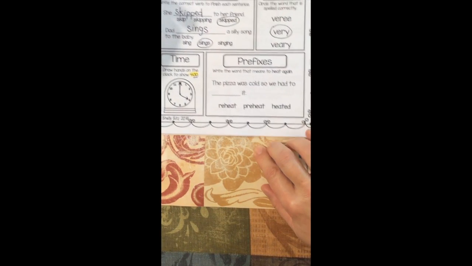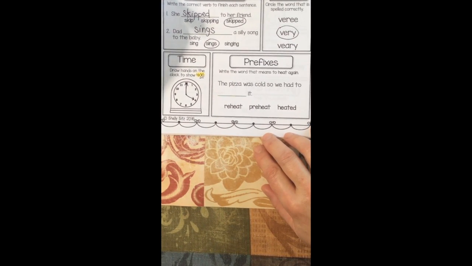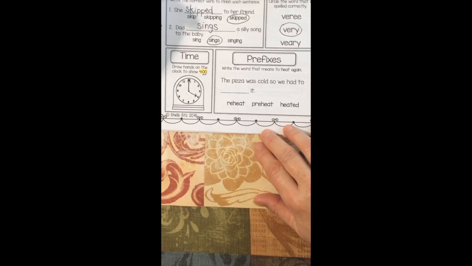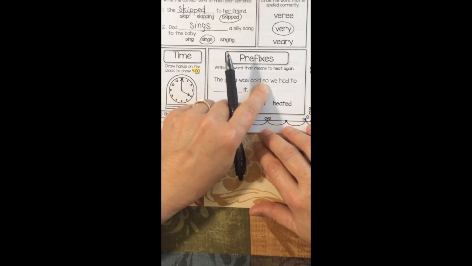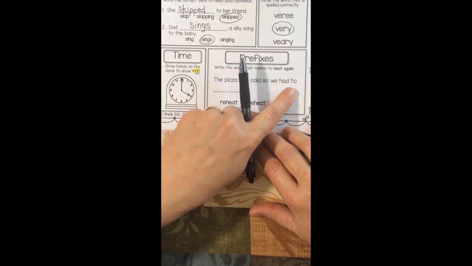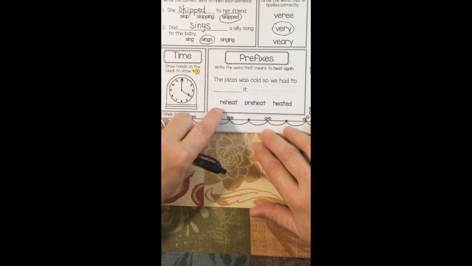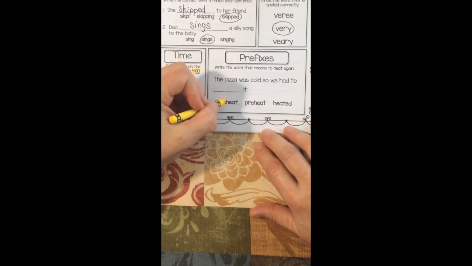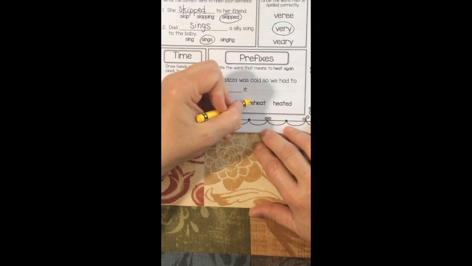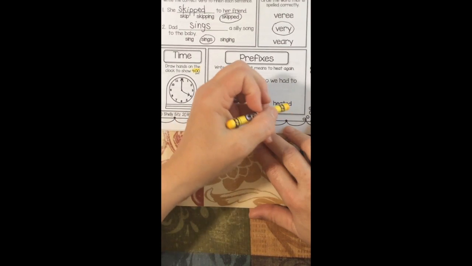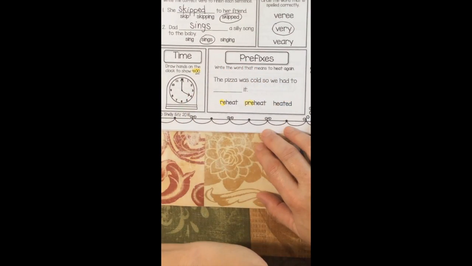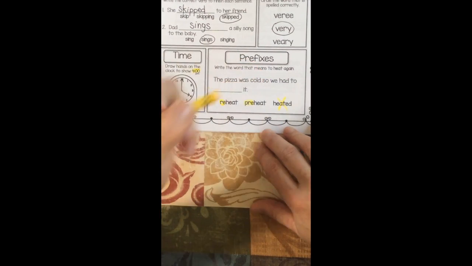Okay, the last section here is prefixes. Prefixes means first. It changes the word to make it a different word. Write the word that means to heat again. The pizza was cold, so we had to blank it. So let's look. We have the prefix re, the prefix pre, and then we have ed, which is not a prefix because it's not at the beginning. So it's not that guy.